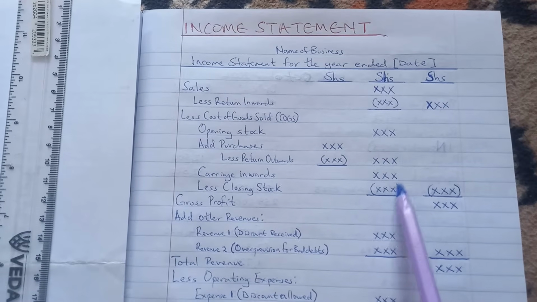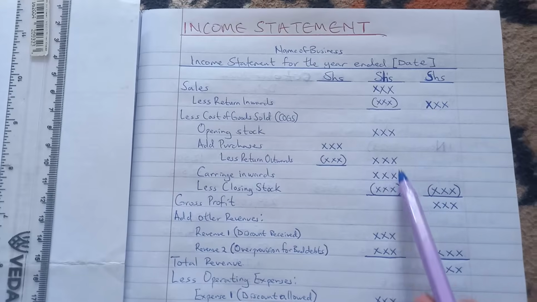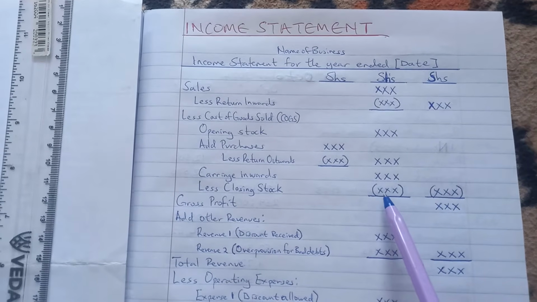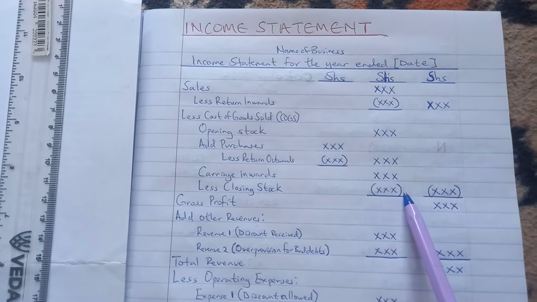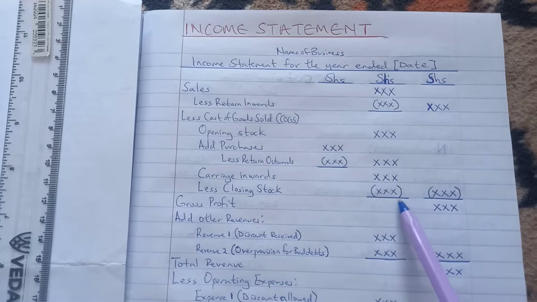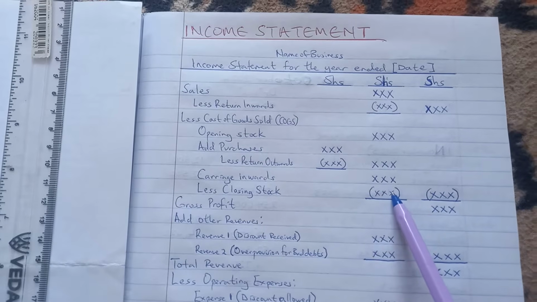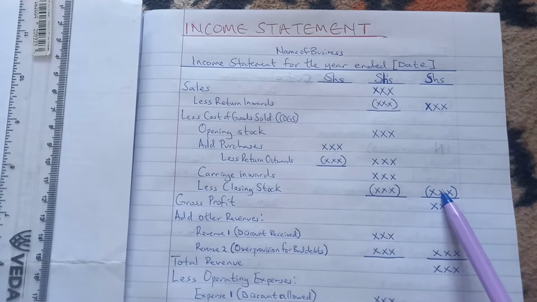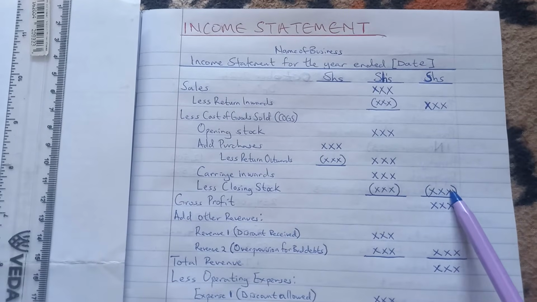Okay, so when you do opening stock plus net purchases plus carriage inwards and then you less closing stock, this amount which you will get, you won't write it down here, you will write it beside, just alongside it, onto the right of this column.